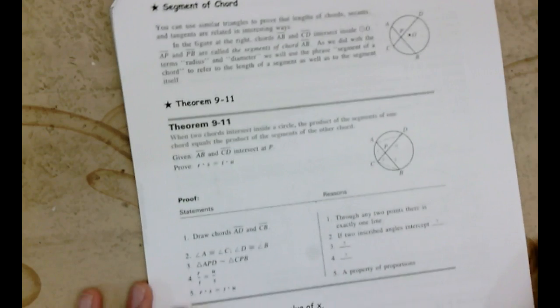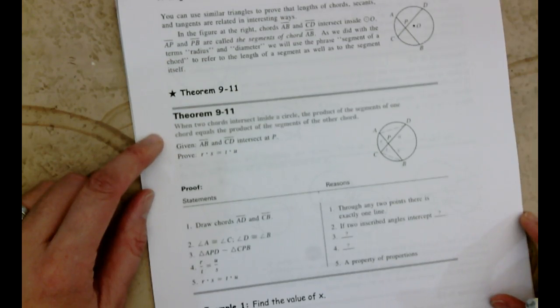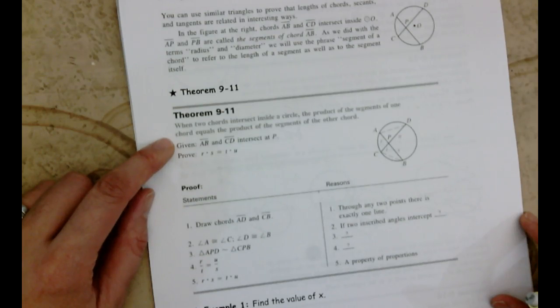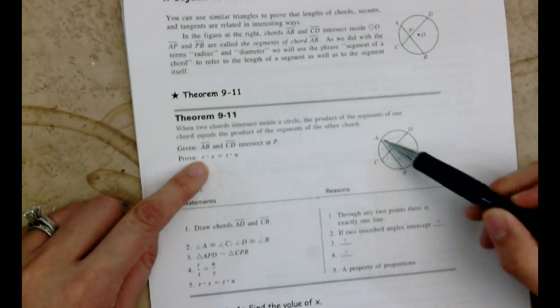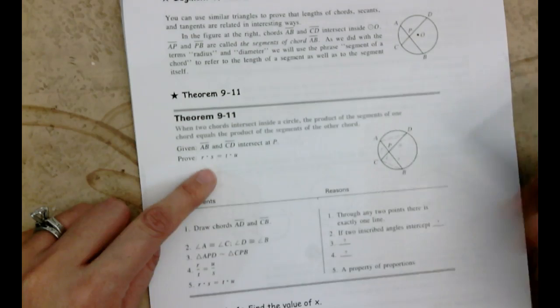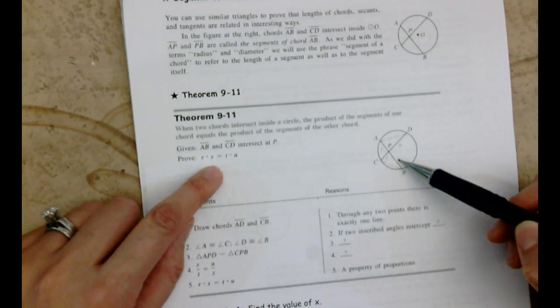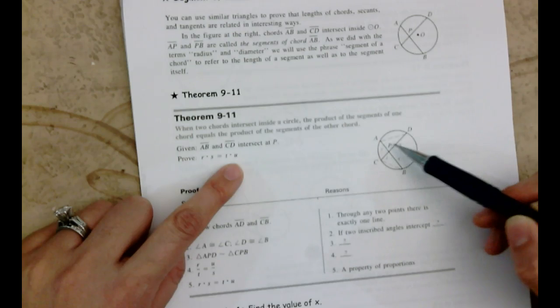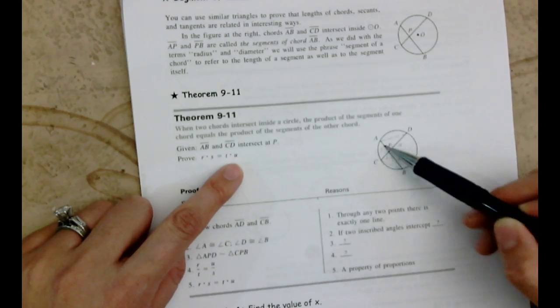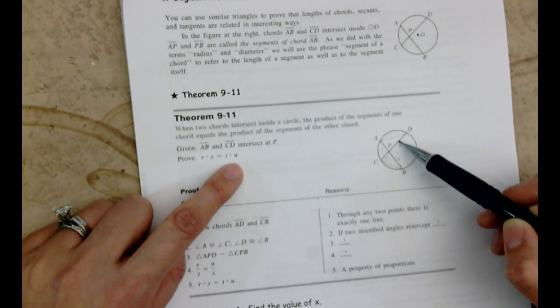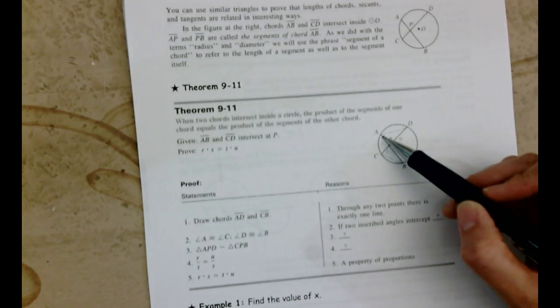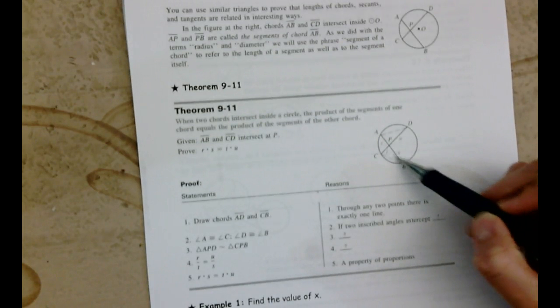Okay? And here's 9.11. When 2 chords intersect inside a circle, the product of the segments of one chord equals the product of the segments of the other chord. So what it means is that AB and CD intersect at P, R times S is T times U. So the product of the segments of one chord equals the product of the segments of the other chord. This times this is this times this. And that's coming from the fact that these 2 triangles are similar.